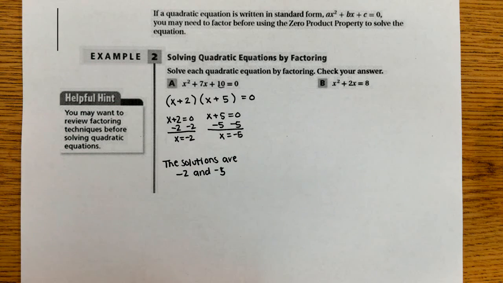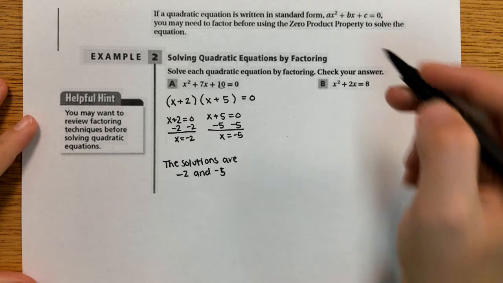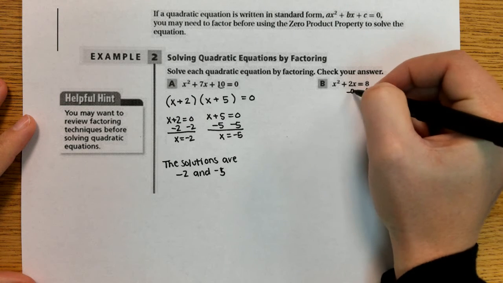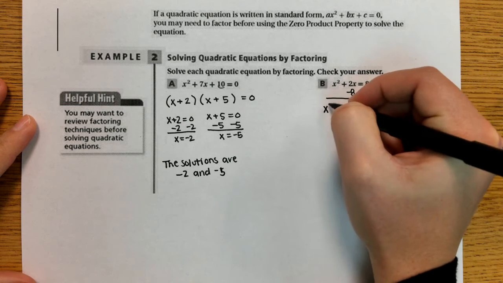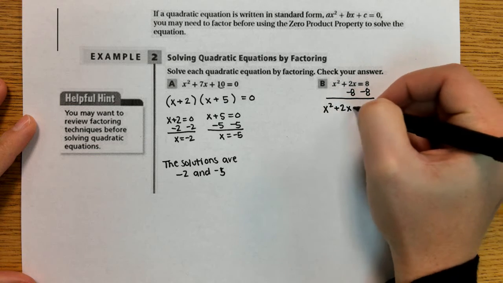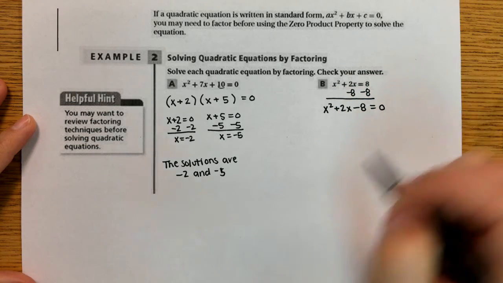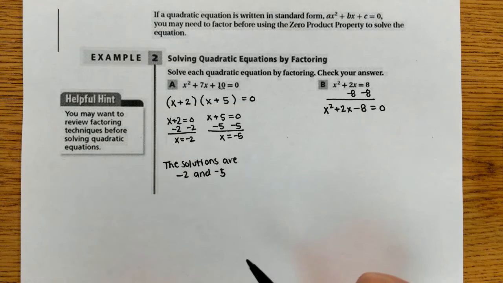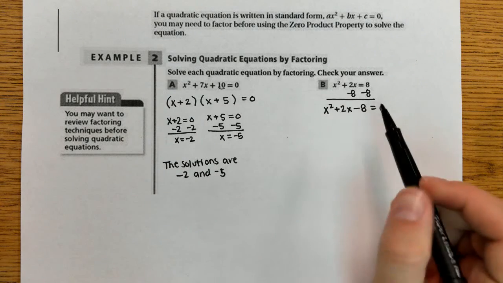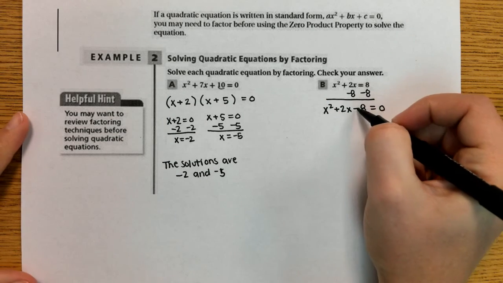For B, I have x squared plus 2x equals 8. This is not in standard form. I need to get 8 to the other side, so I'm going to subtract 8 from both sides. So I get x squared plus 2x minus 8 equals 0. So I need to factor. So I have x squared, and this is a negative 8.